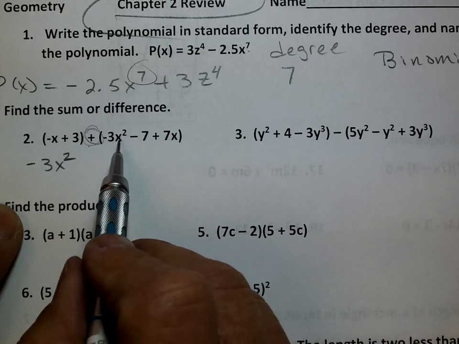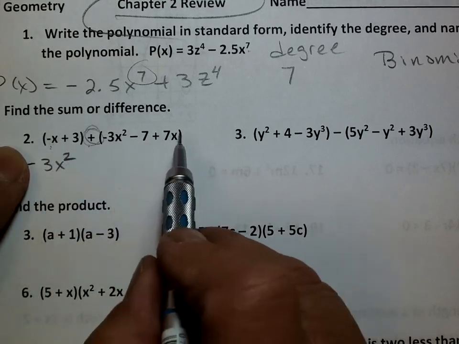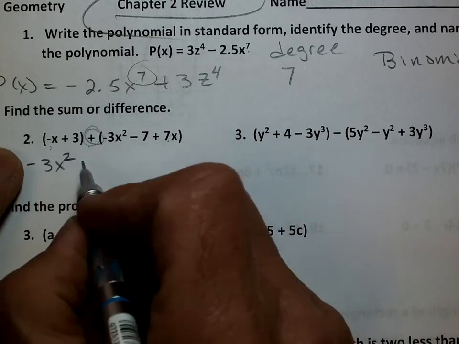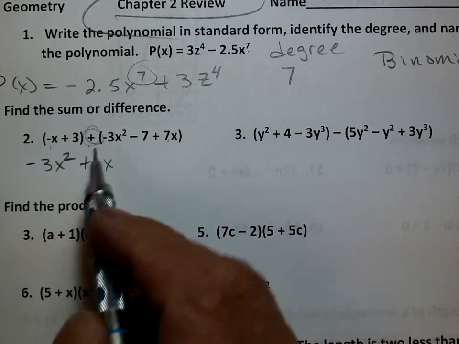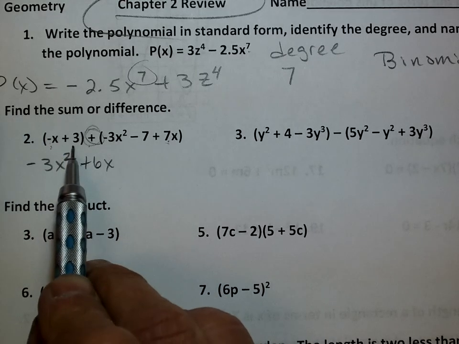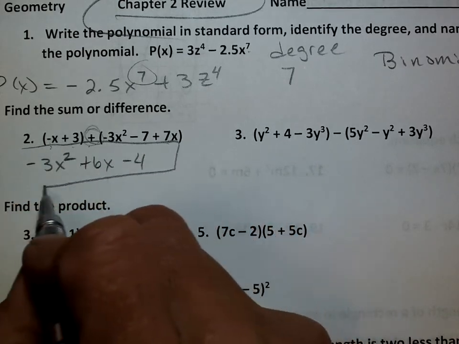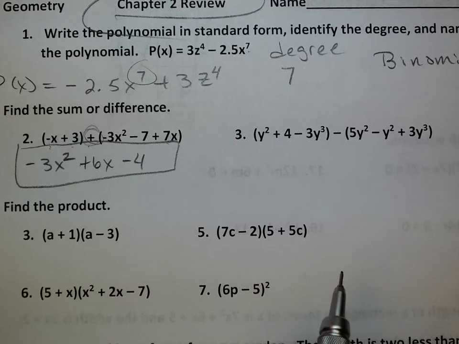Okay, the only x squared term, right? So, negative 3x squared. I have, though, a negative 1x and a positive 7x is going to give me a positive 6x. These two together make a positive 6x. And then the positive 3 and the negative 7 makes a negative 4. That's all. We're just adding. Wow.